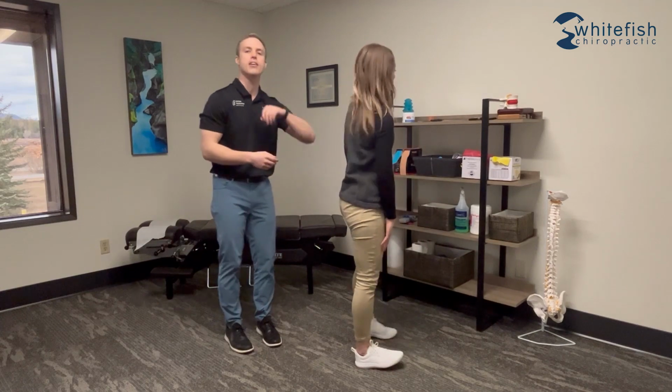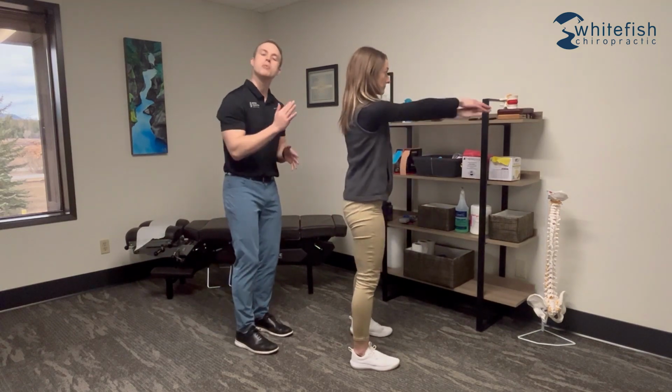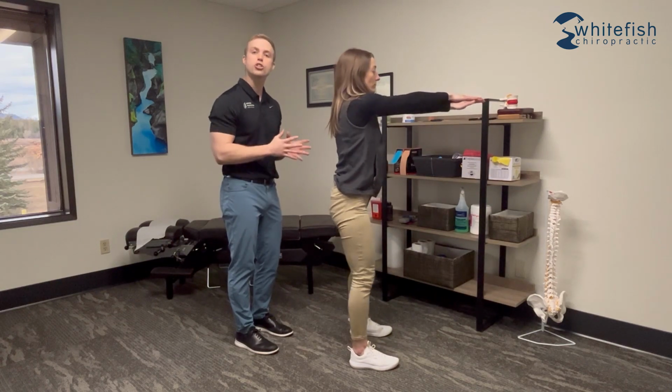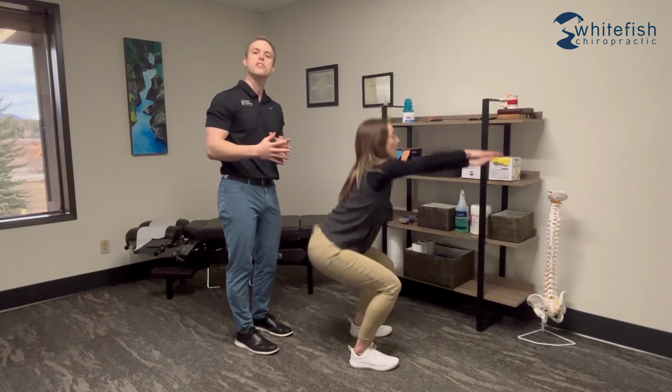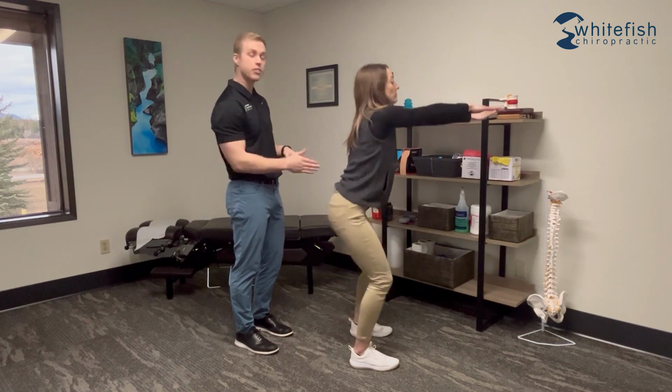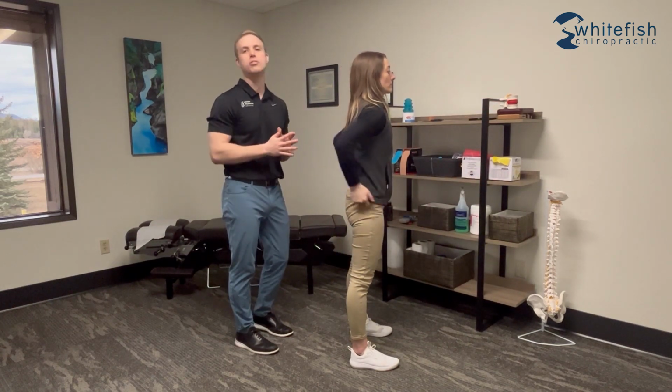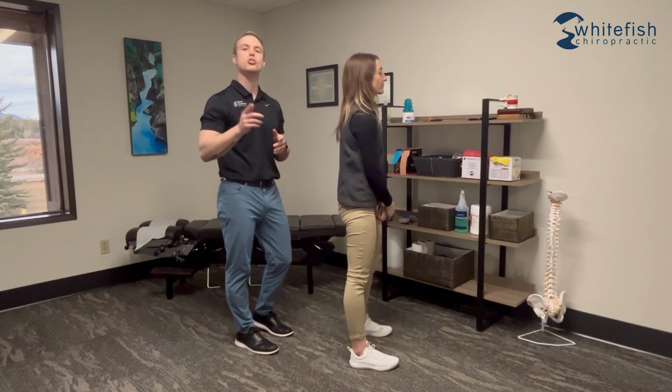So if her face that way. The other thing we want to see, if somebody does have a curve, as they do some of these squats, does their curve start to increase? Do they start to get a progression of the curve? Or if they look relatively straight, as they do these squats, do they start to develop some of that lateral deviation in the spine? So that's our squat test.